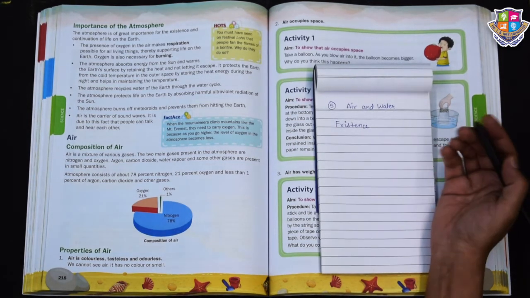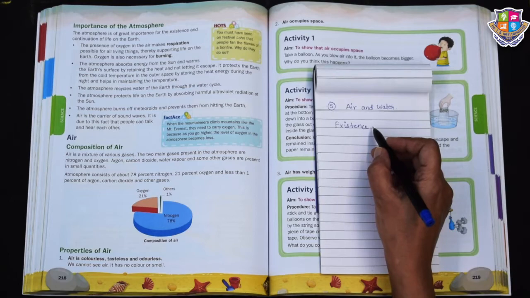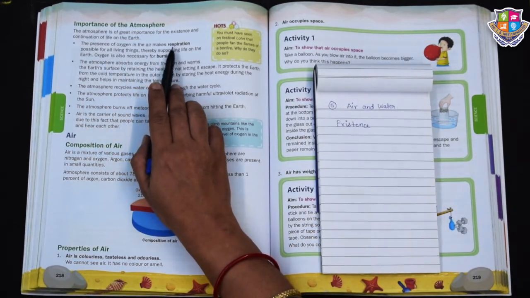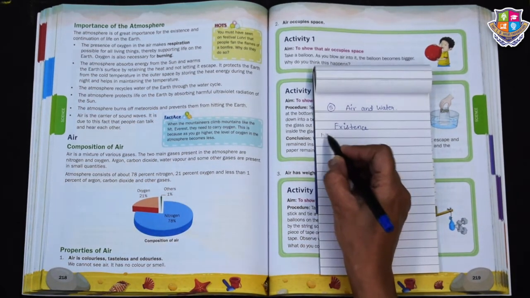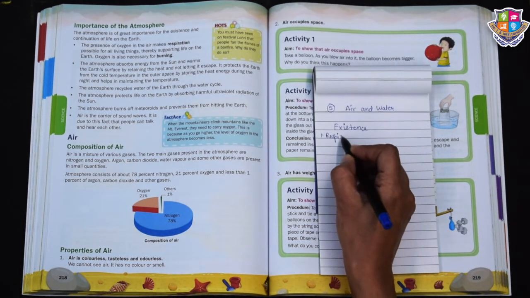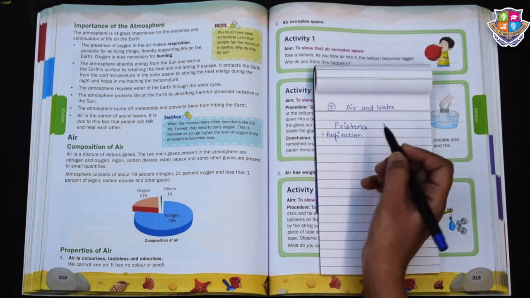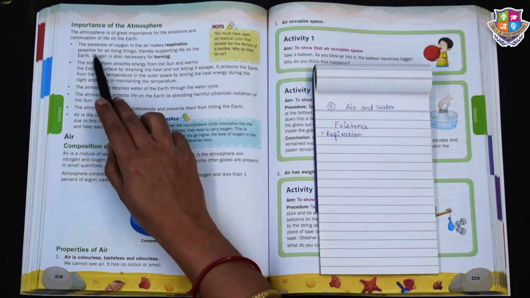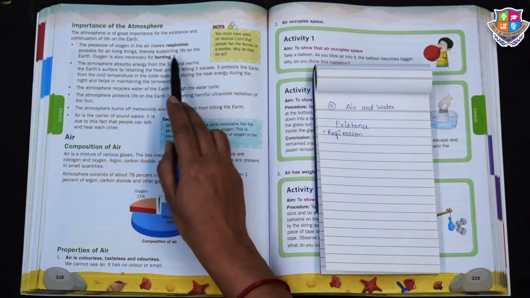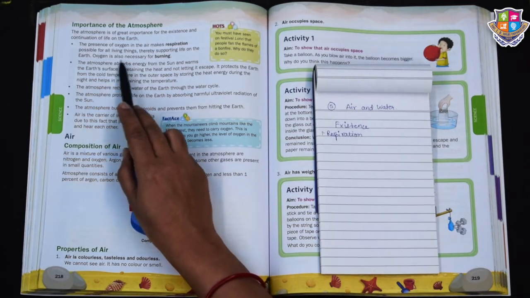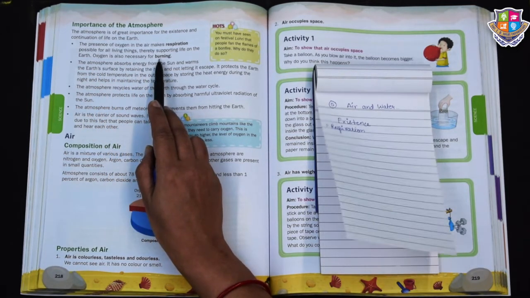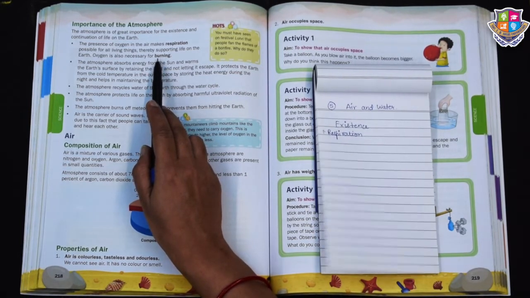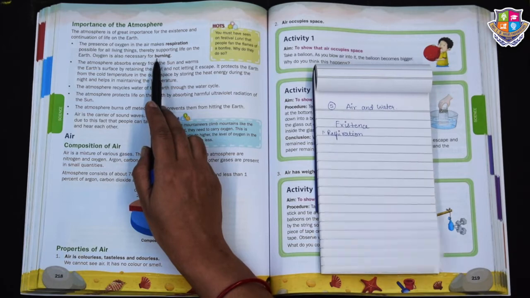We are living, that is called existence on the earth. So, the presence of oxygen in the air makes respiration possible. So, the first point is, children, we can respire, isn't it? The presence of oxygen in the air makes respiration possible for all living things, thereby supporting life on the earth. Oxygen is also necessary for burning, and whatever we burn, you must have heard, where there is oxygen, there only fire takes place. So, burning is important.